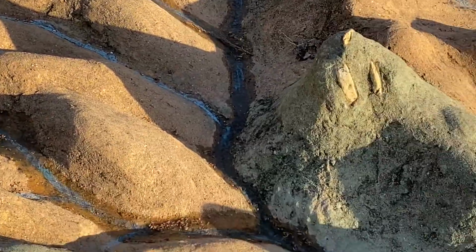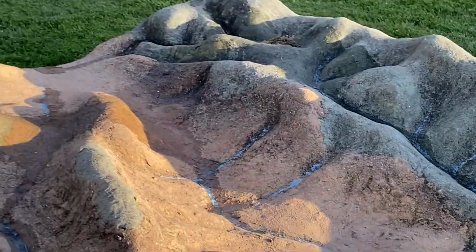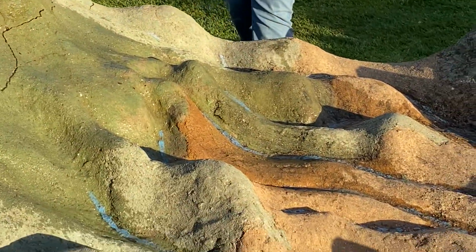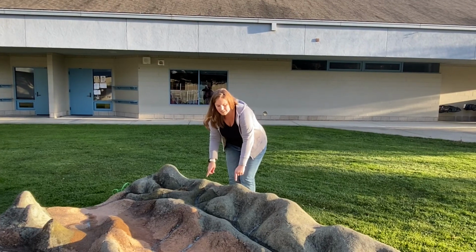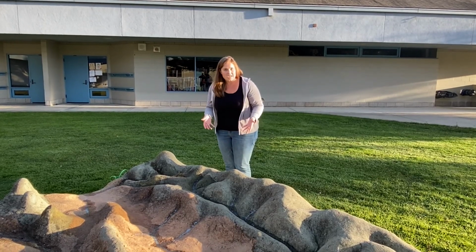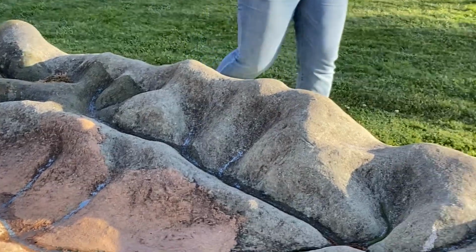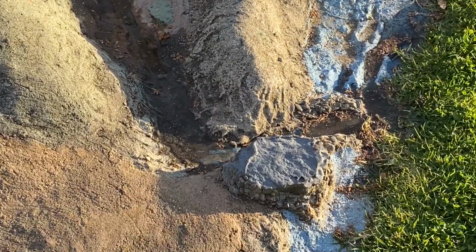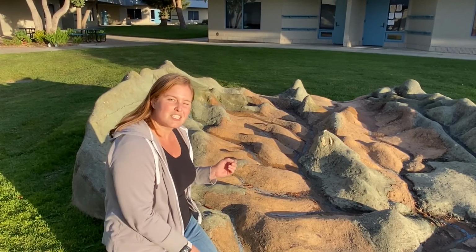So you might notice in some sections, right up here where it's really steep, water is moving really fast. But then as it gets lower, it kind of starts to slow down. All these smaller streams and creeks, these are tributaries, and these lead down to larger creeks or rivers and eventually lead down into the estuary and eventually to the ocean. We have two major creeks in the Moro Bay Watershed, and that is the Los Osos Creek and the Chorro Creek.